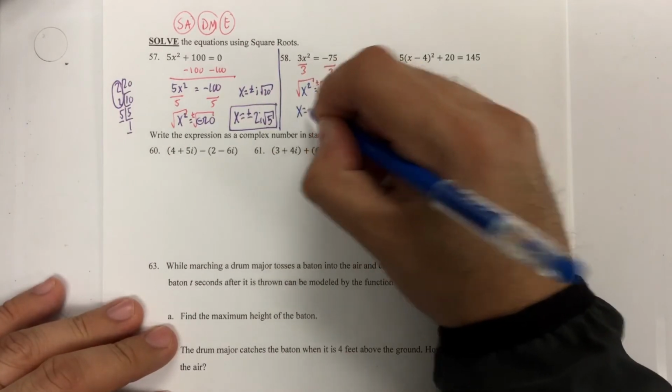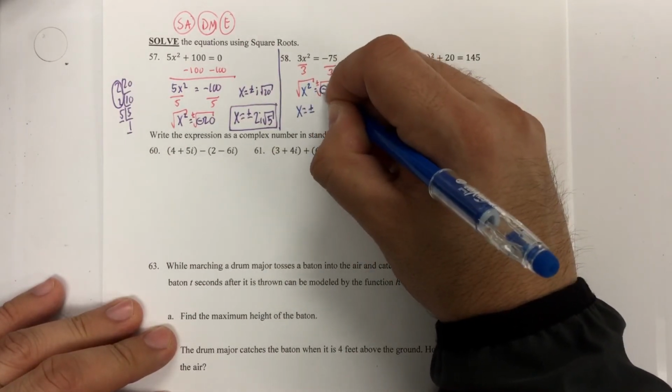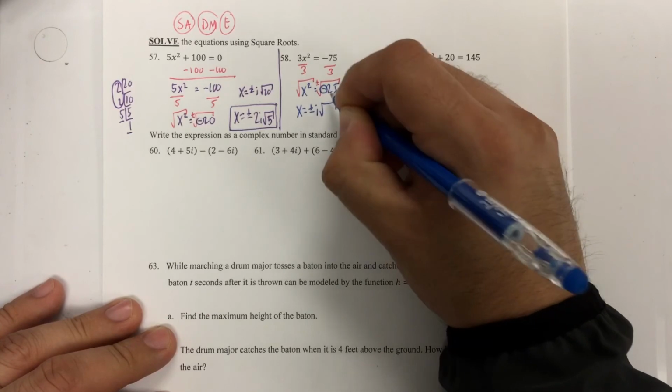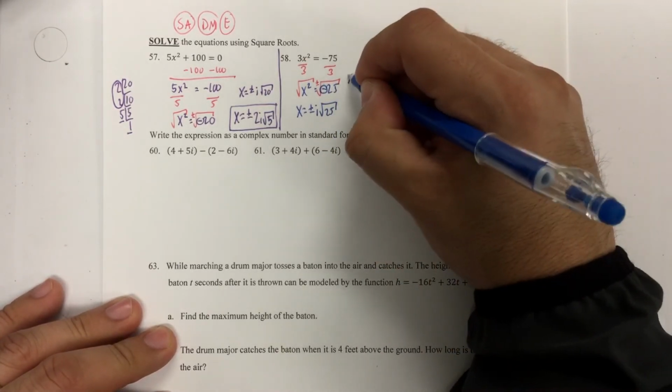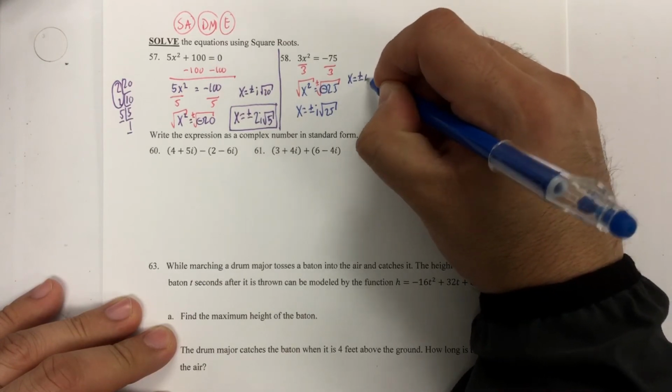Don't forget your plus or minus. So x equals plus or minus. Remember, the minus when we factor it out becomes an i. And 25. The square root of 25 is 5, so hopefully you see your final answer is x equals plus or minus 5i.